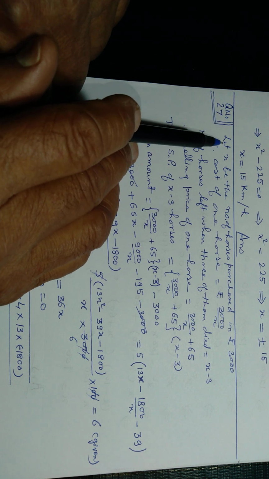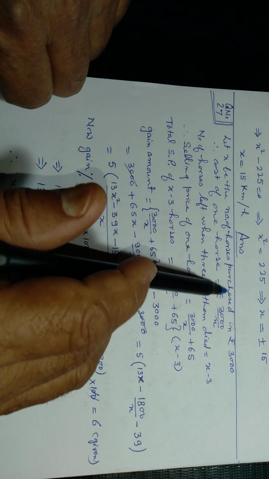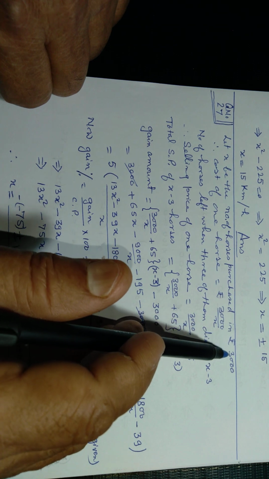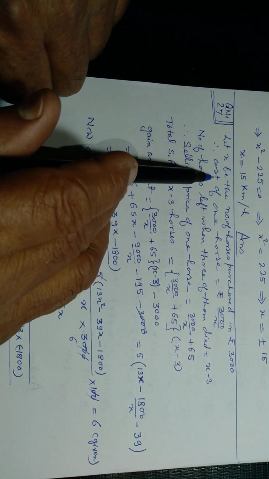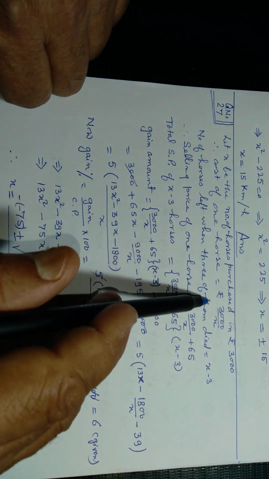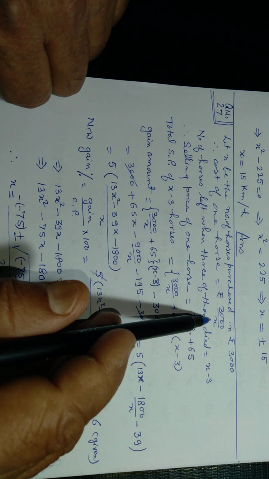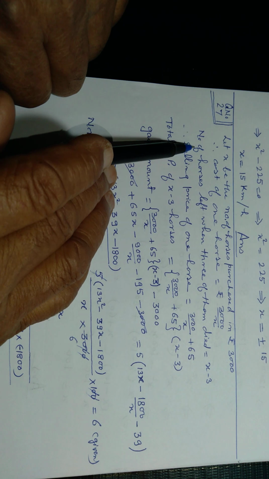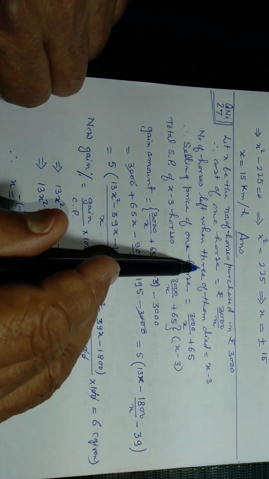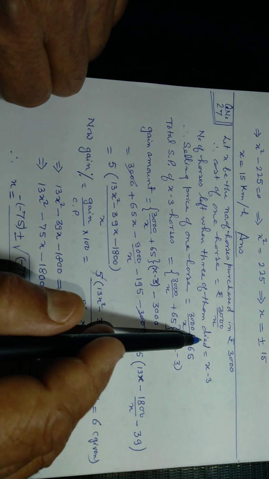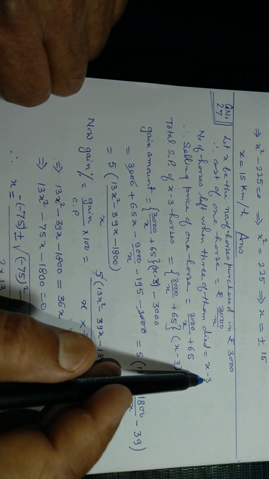Question number 27. Let x be the number of horses purchased in rupees 3000. Therefore, the cost of one horse will be equal to rupees 3000 divided by x. Number of horses left when 3 of them died will be equal to x minus 3.